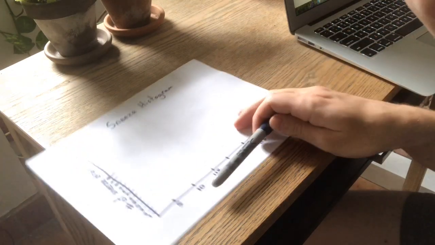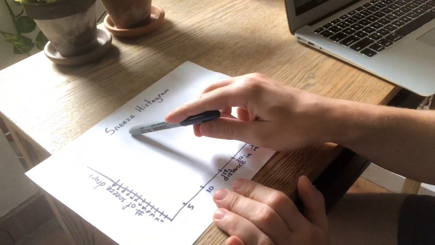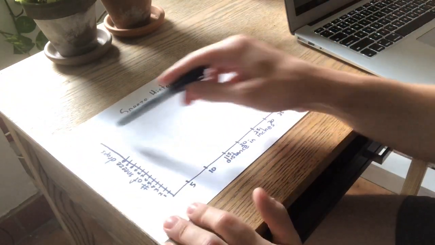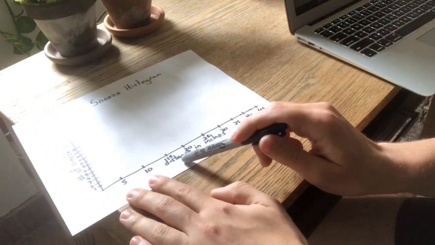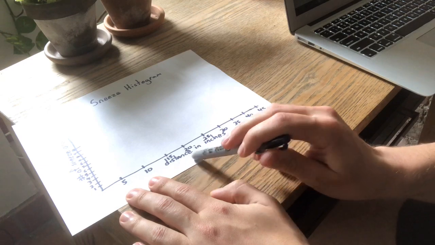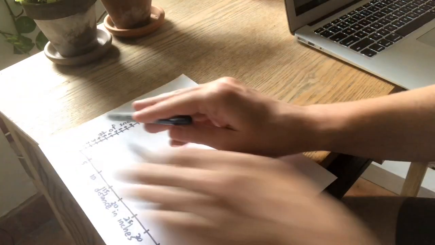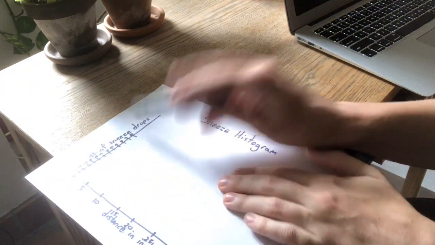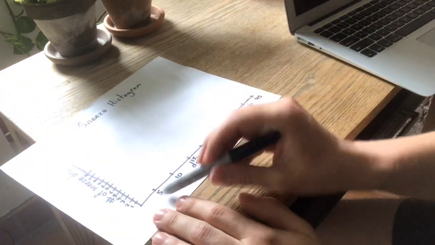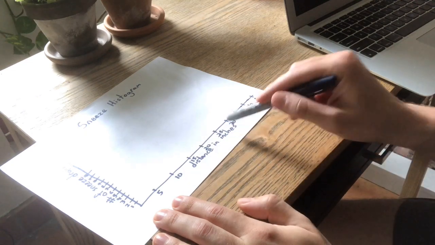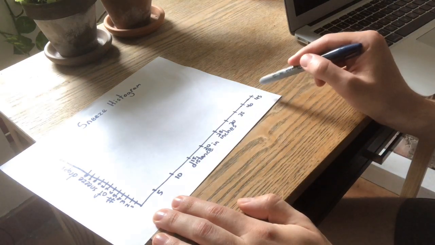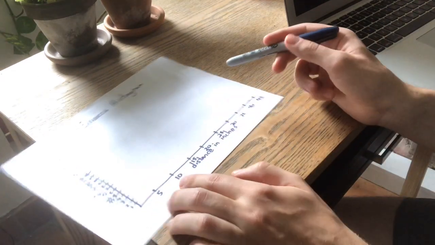Now go ahead and set up your sneeze histogram. So this is your chart. And go ahead and put an XY axis. On the bottom, label it distance in inches. And on the side, number of sneeze drops. And you can see that I put it in a scale down here of 5. So 5, 10, 15, 20, 25, 30, 35, 40, 45. And those are the distances in inches.